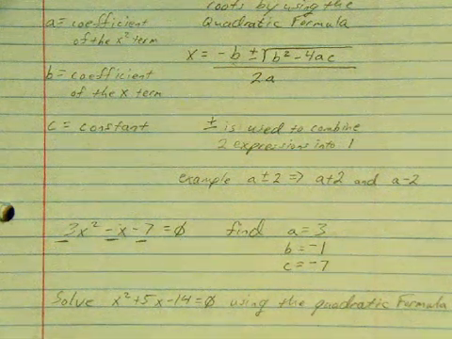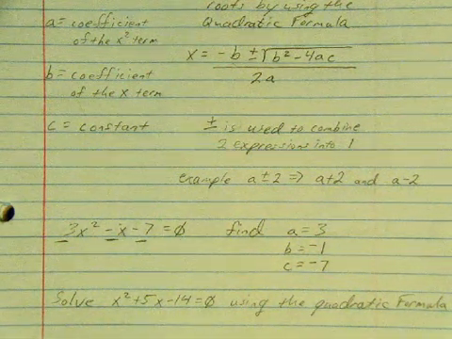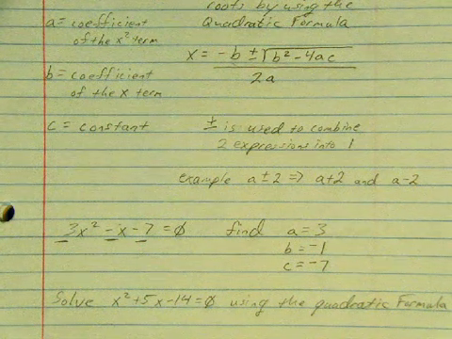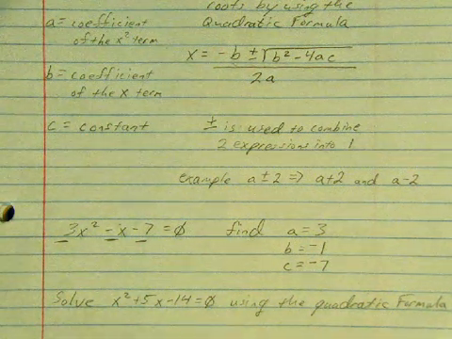Okay, so like I said, the first part is just identifying your a, b, and c, and then we can start plugging it into our quadratic formula in order to solve and find our roots. So that's what we're going to do with this next example.